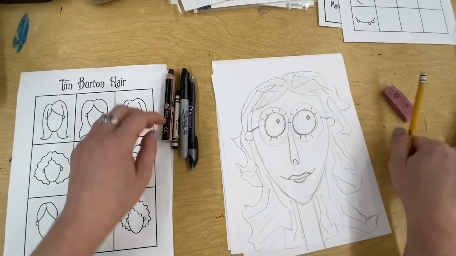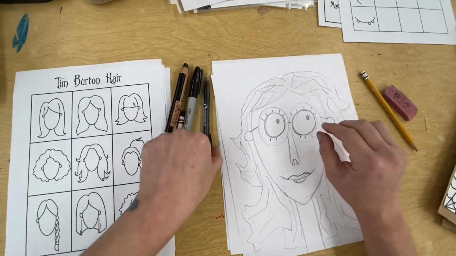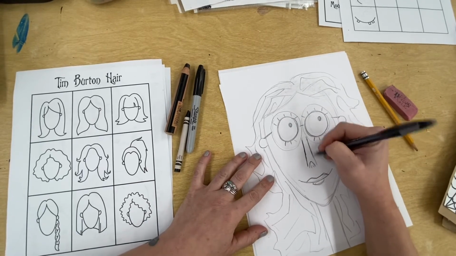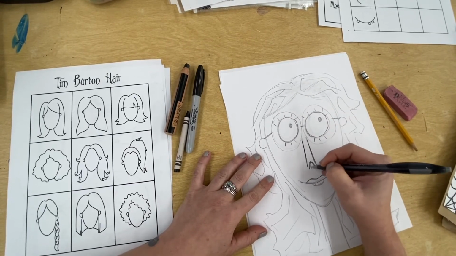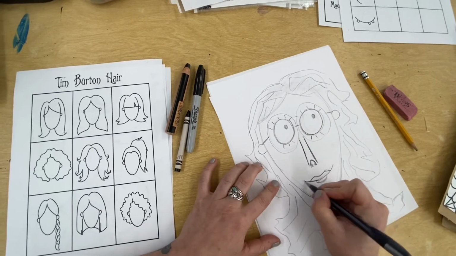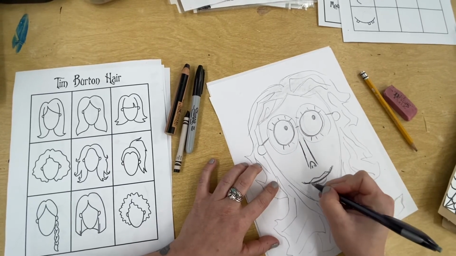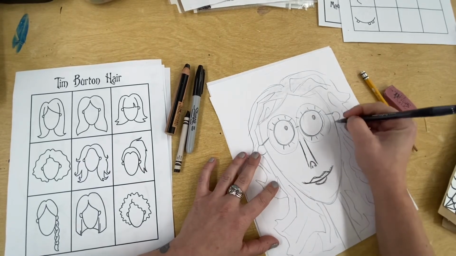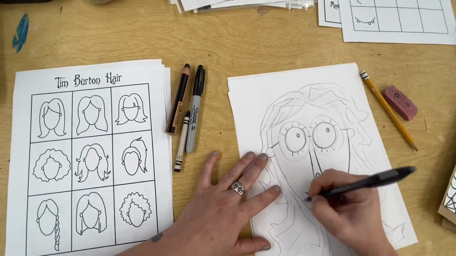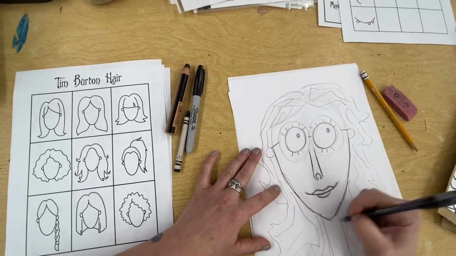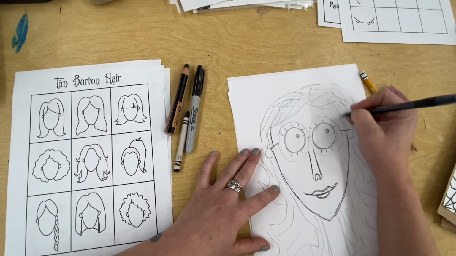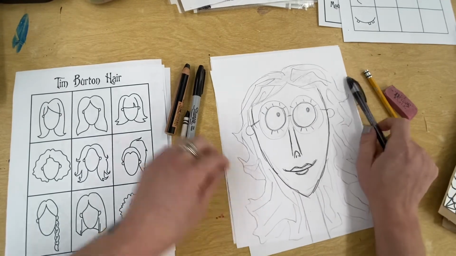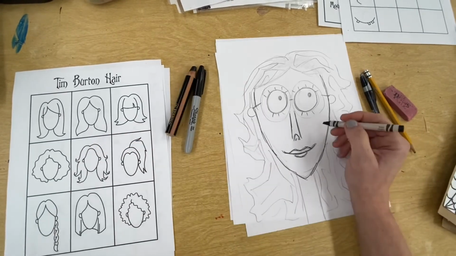Okay, so I'm gonna start my shading with a pen, and I'm just gonna go over these lines in a sketchy kind of way. So I'm not perfectly tracing my lines, I'm kind of scratching them in there. Okay. So you guys get the idea with that. Once you've got some lines in there with pen, you can come in with your crayon.